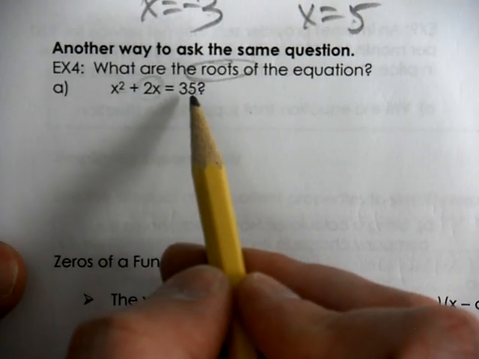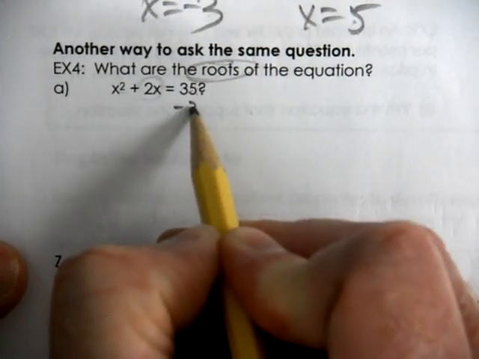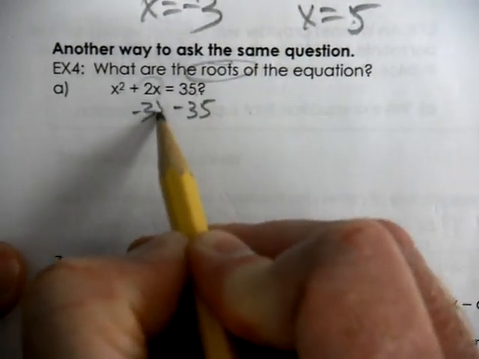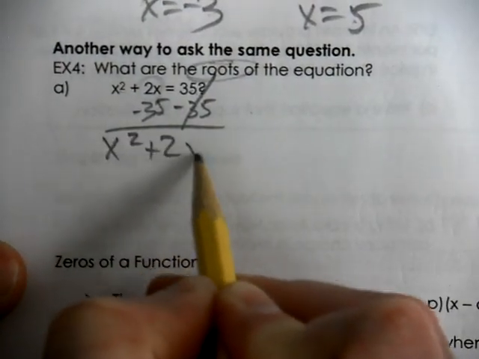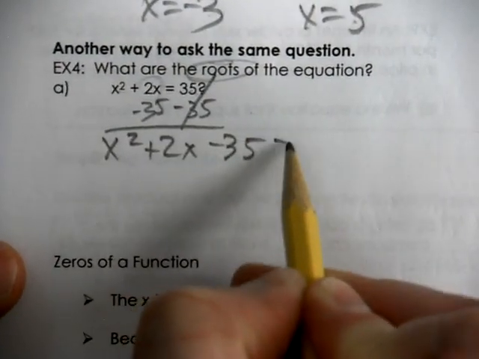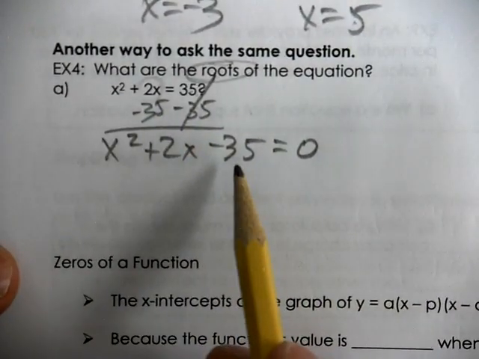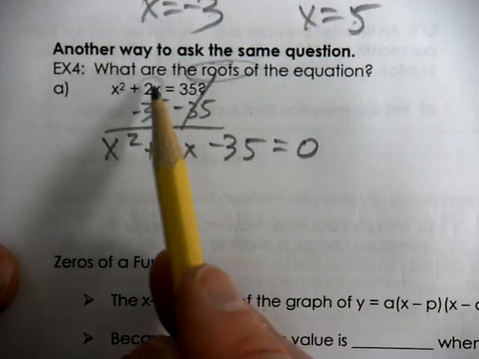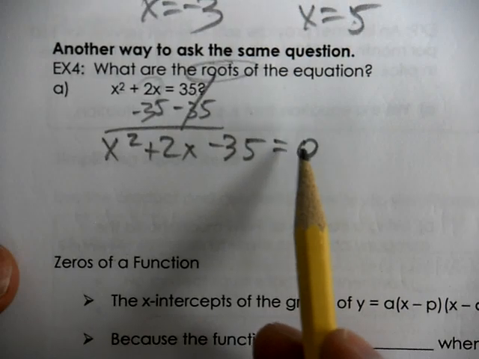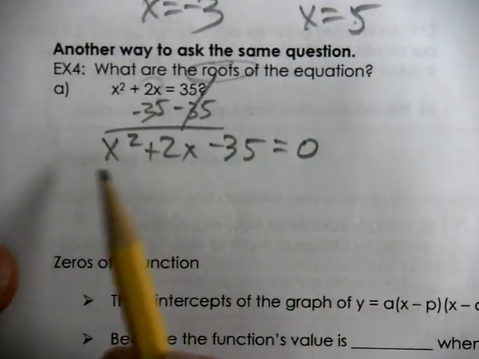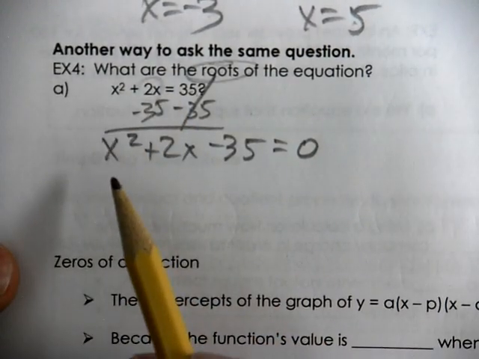This doesn't equal 0. Is it broken? No, we can just make it equal 0. So we move the 35 across, and you have x squared plus 2x minus 35. You need to bring everything to the same side of the equal sign. If you have a B term, you have to bring everything to the same side of the equal sign so it equals 0. You cannot take the square root if you have a B term.